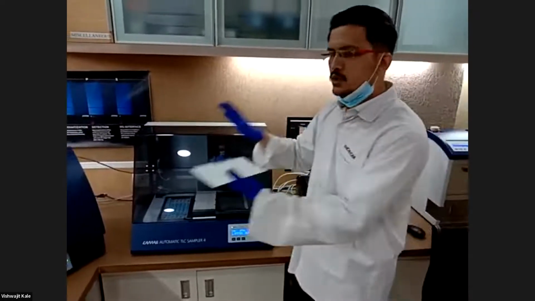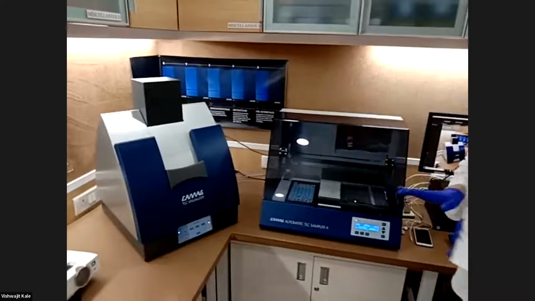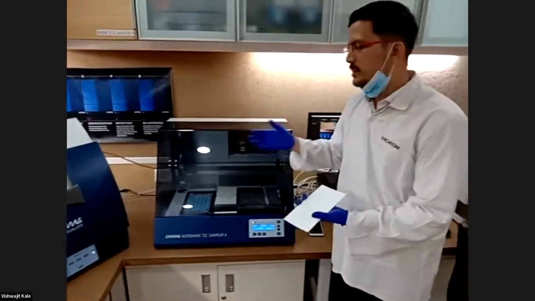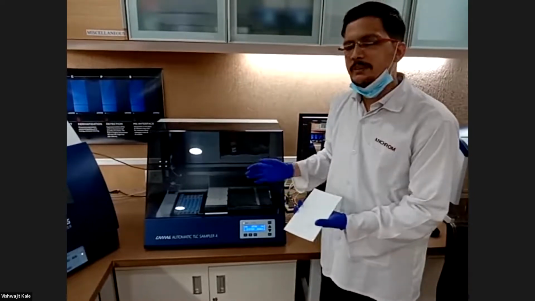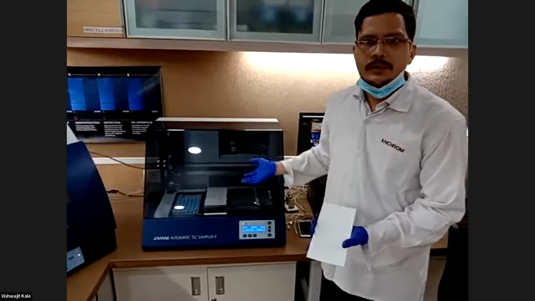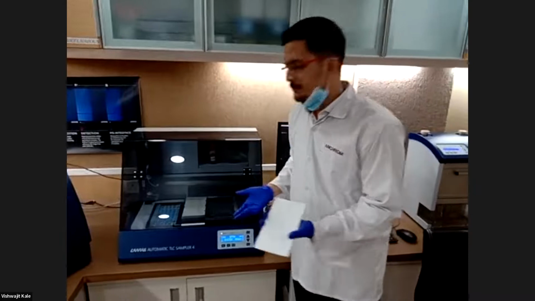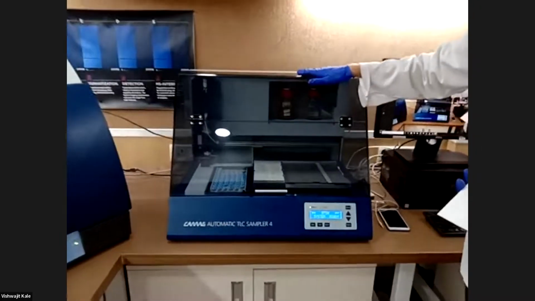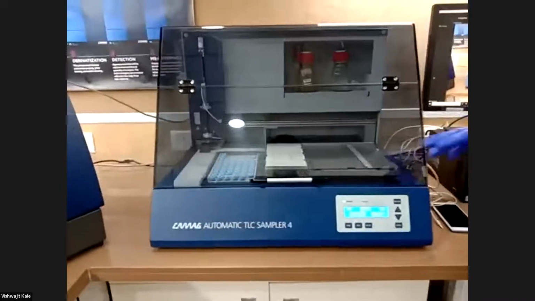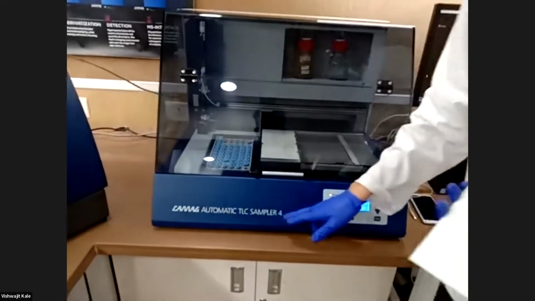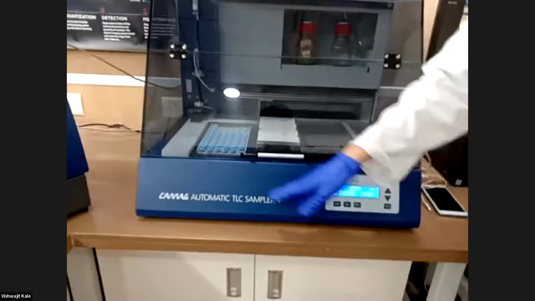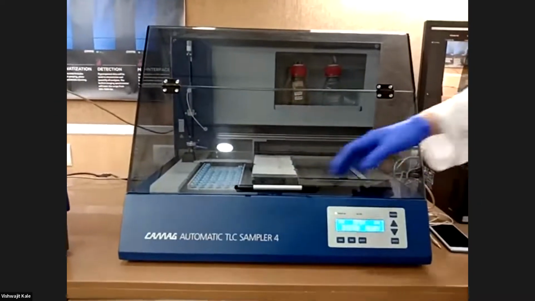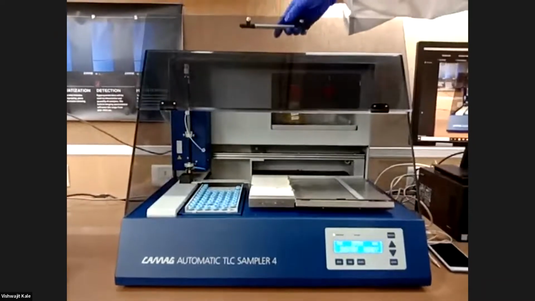But when one module is engaged, any other user can't use that module at that time. But after completion of that modular step, another person can operate that module easily. So in this HPTLC system, this is the sample applicator, the HPTLC applicator. This is called ATS4, Automatic TLC Sampler 4 by CAMAG with auto sampler tray. And it is working on the spray-on technique.